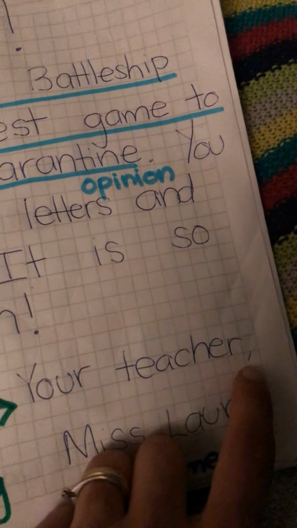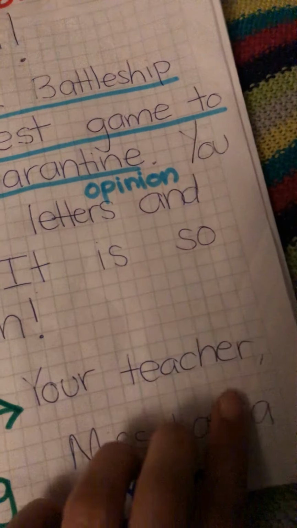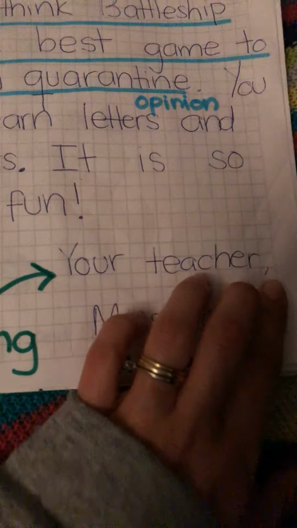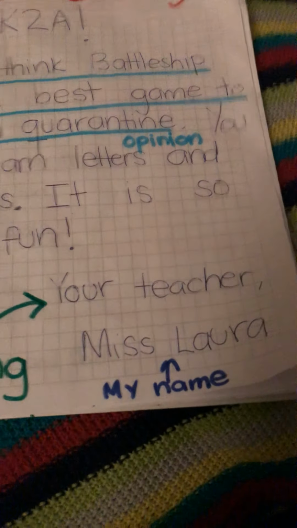It's called a comma. Now remember, periods make us stop. Commas make us stop, but just for a little bit. So, for example, here it says your teacher, and there's a comma. So I'm going to stop just for a little bit. Your teacher, Miss Laura, right? There's something else coming.